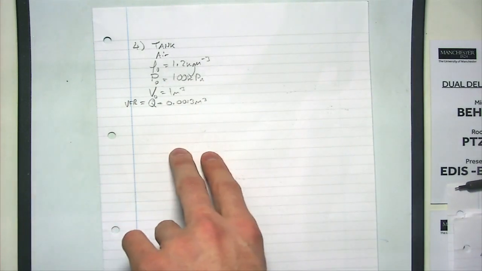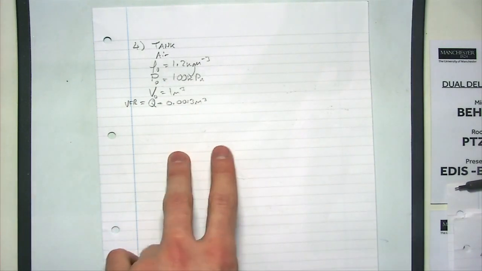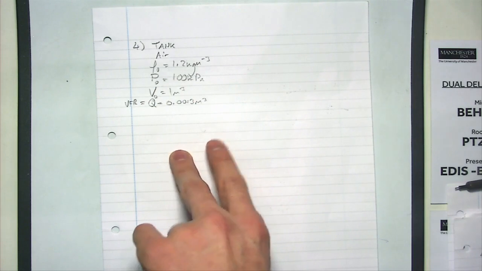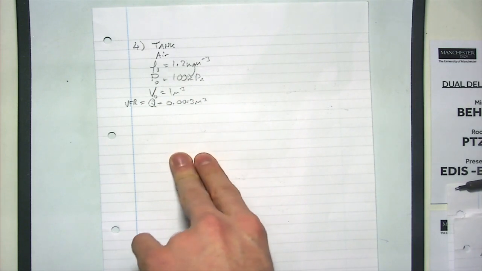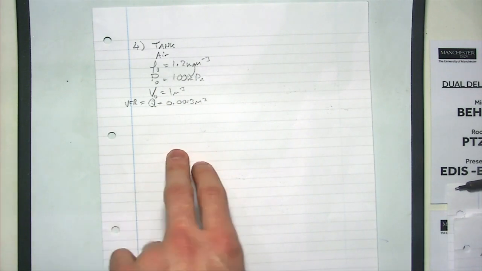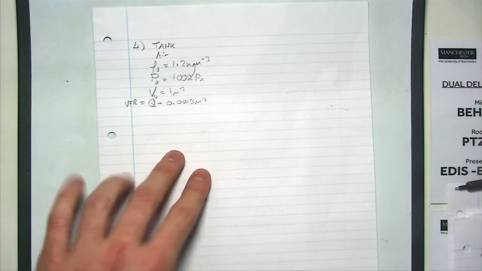Do we need to know anything else? The process is isothermal. And as a result, they're written as D's in this question, but they're supposed to be rhos. I think this is an old question from before they could put rhos into Word. But yeah, D stands for density in this case in the tutorial sheet. It took me a little bit to figure that out. So yeah, the process is isothermal.